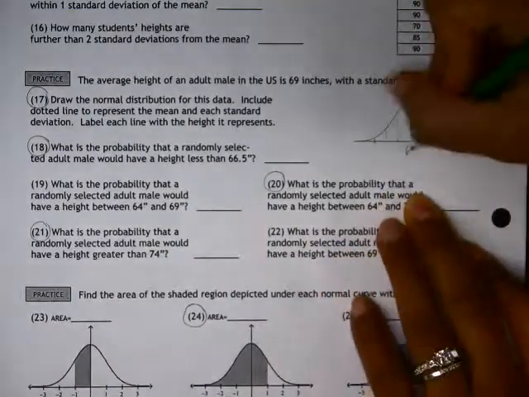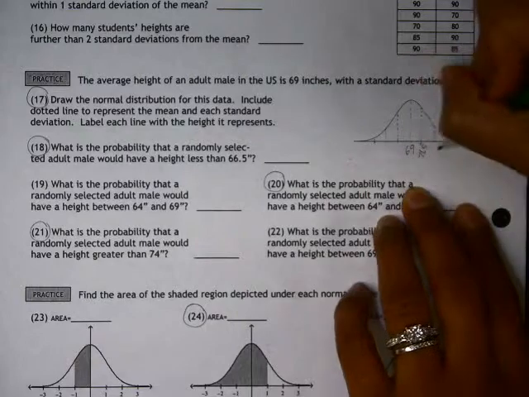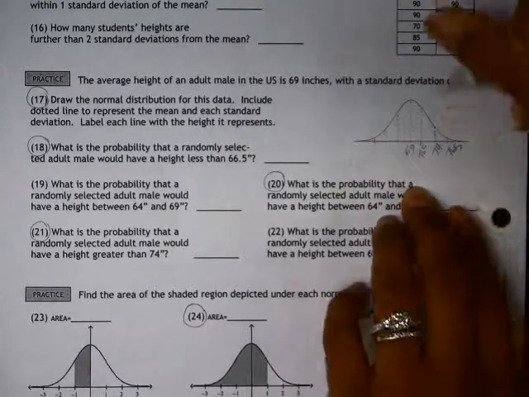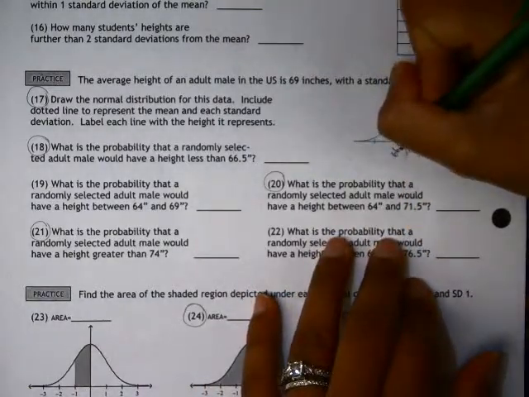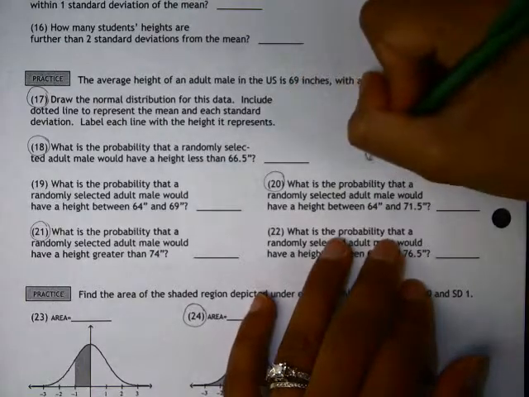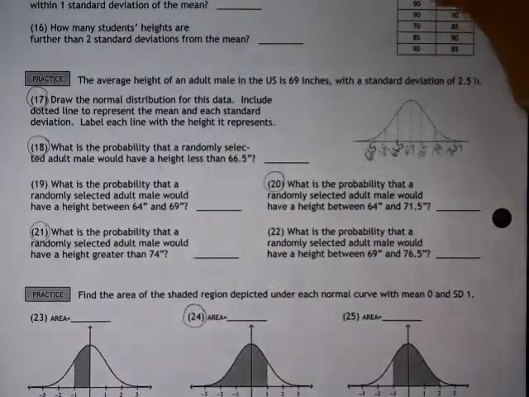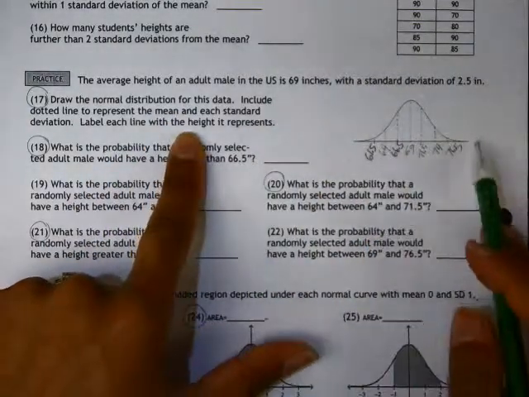So if we add 2.5, you can get the first standard deviation, second, and third. And subtract 2.5. So that's question 17. So we labeled all of the heights.